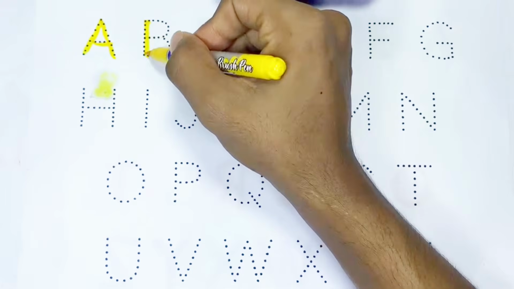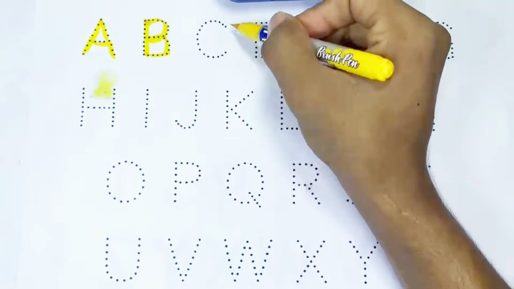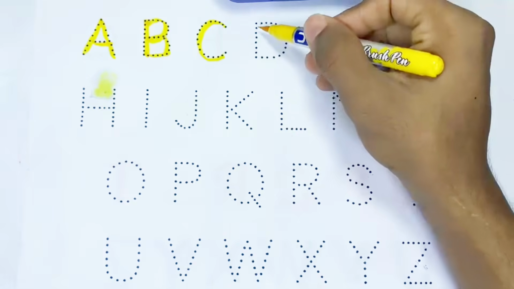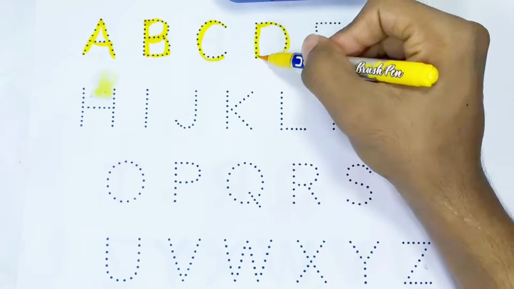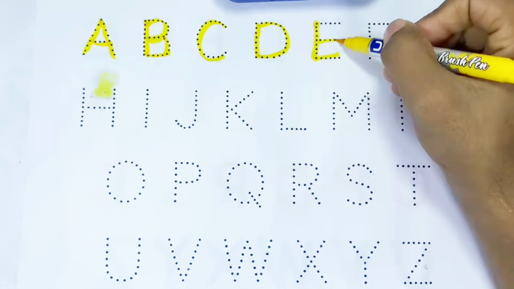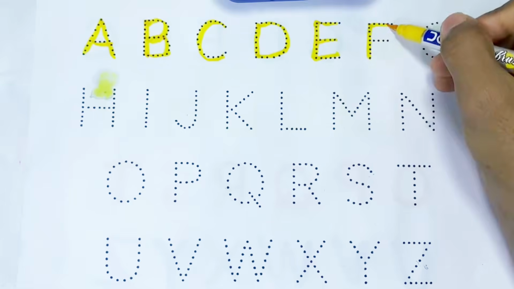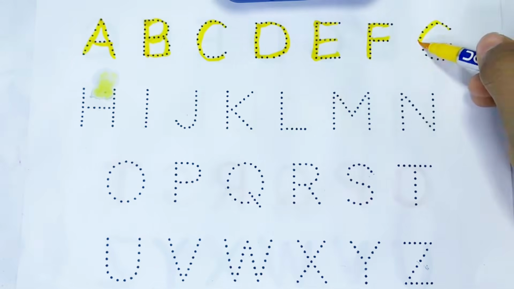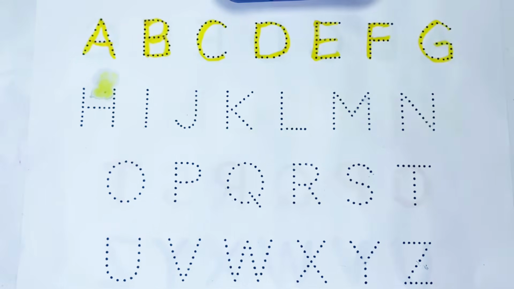A for apple. B for ball. C for cat. D for dog. E for elephant. F for fish. G for goat.